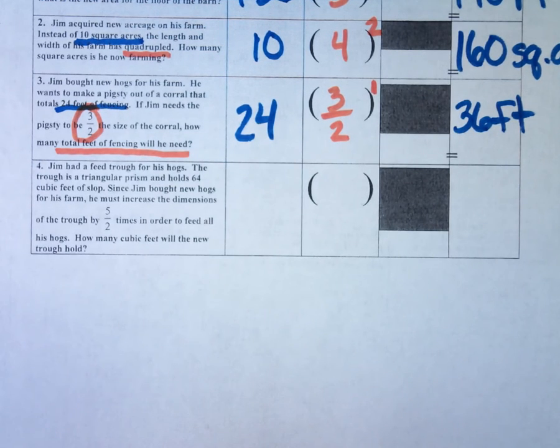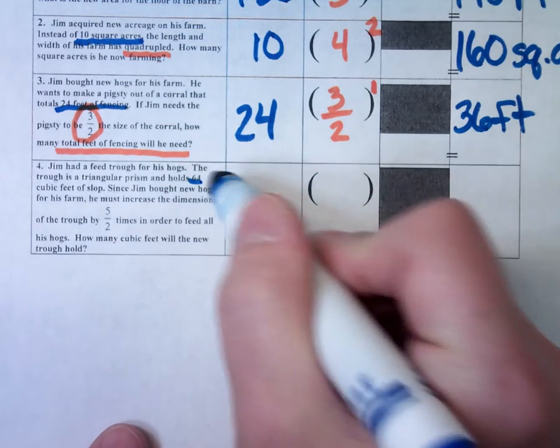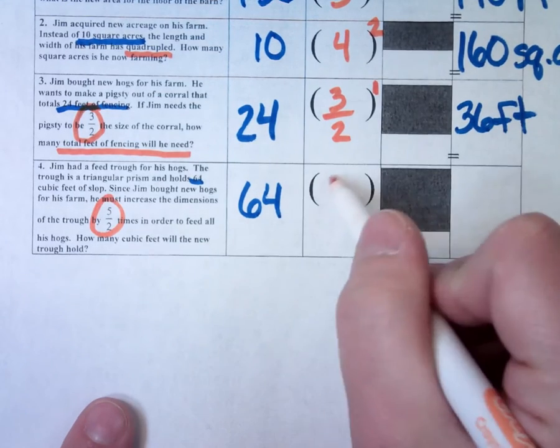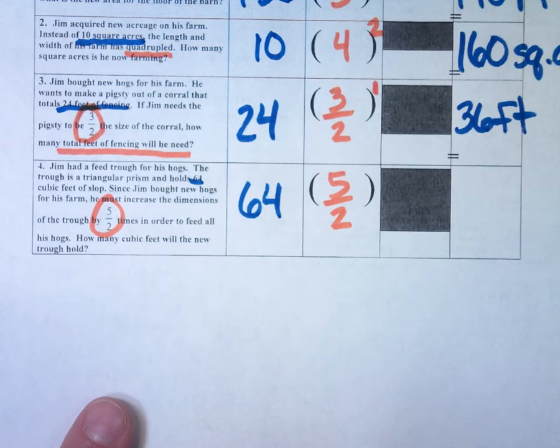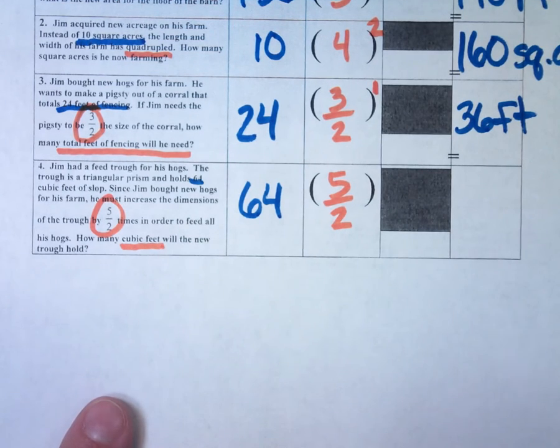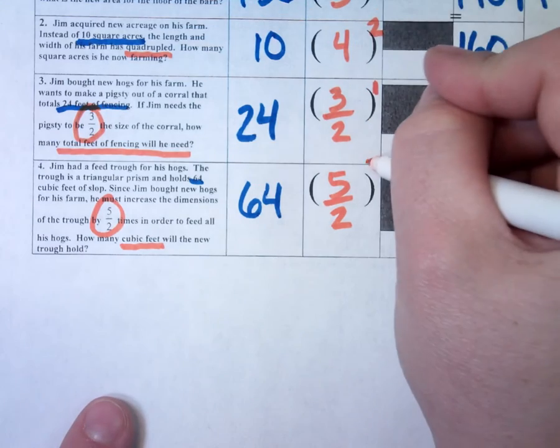The trough is a triangular prism and holds 64 cubic feet of slop. Since Jim bought new hogs for his farm, he must increase the dimensions of the trough by 5/2 times in order to feed all his hogs. How many cubic feet will the new trough hold? Okay, so what's the original measurement? 64. And what are we trying to do to it? 5/2. Make it 5/2 times as big. What's this problem talking about? Volume. It wants to know about cubic feet, and that is volume. So what's my exponent? 3.